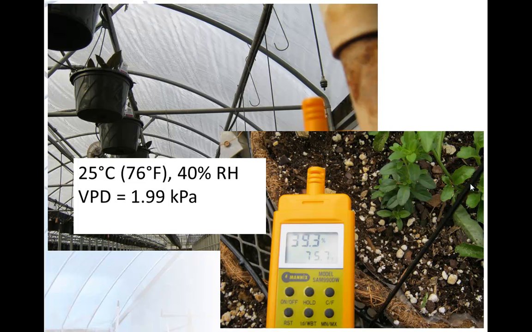So for this greenhouse, at 25 degrees C and 40% relative humidity, VPD is 1.99 kilopascals. That's an appropriate range. No dehumidification is required. Then the question is, why is there so much condensate on the roof? This is because the dew point for 25 degrees C and 40% relative humidity is 10 degrees C.